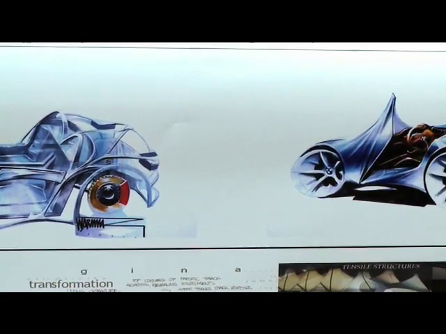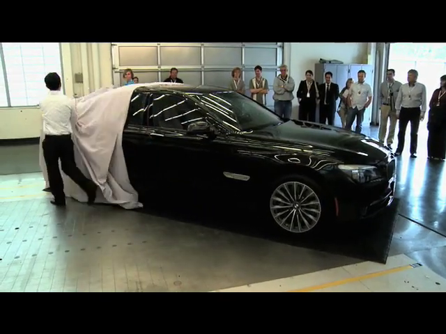Today we've got a special treat for you guys here. Our newest product, 7 years in the making. It's incredibly fast yet efficient, technologically advanced, and completely redesigned. The all-new 2009 BMW 7 Series.